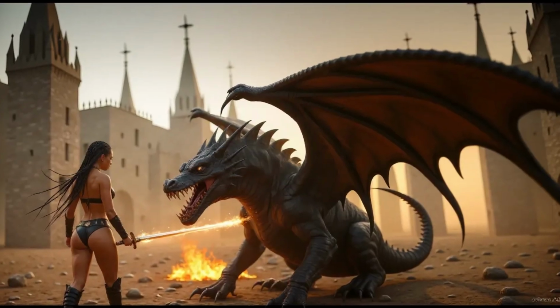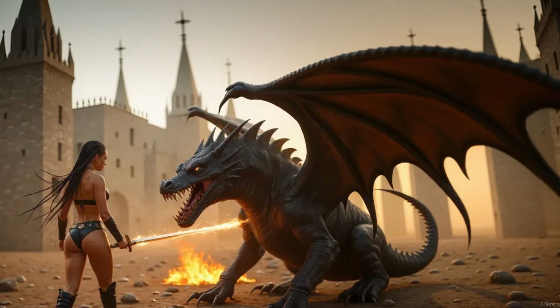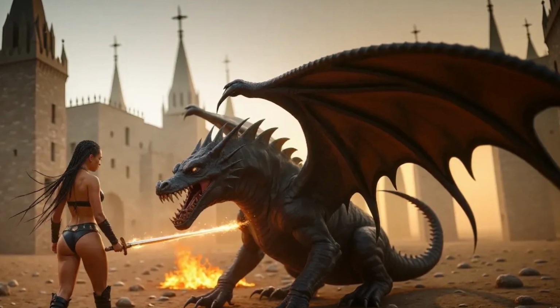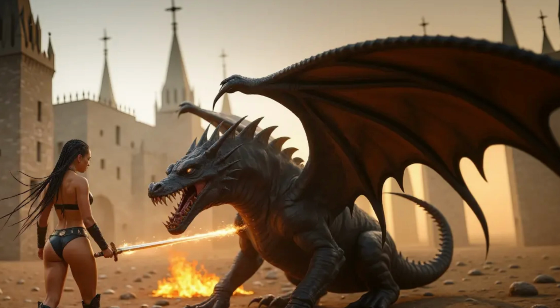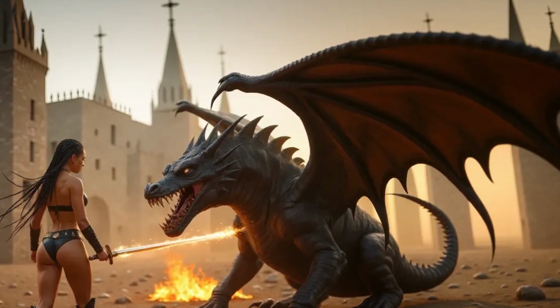And here's our result, and I think it looks amazing. I'm very happy with the consistency of the environment and the way our dragon was filled out with his wings and all the detail. I think it looks really great.